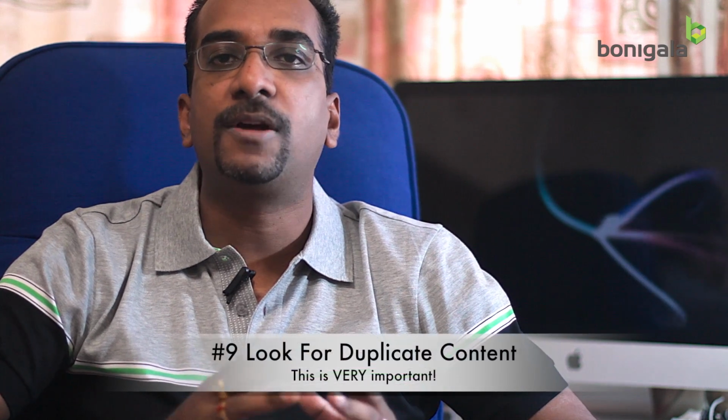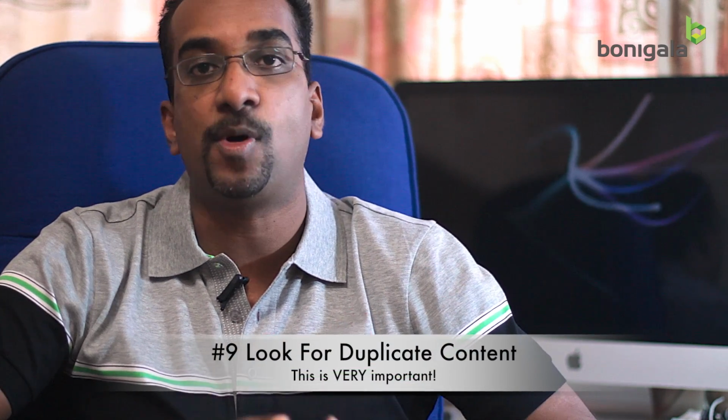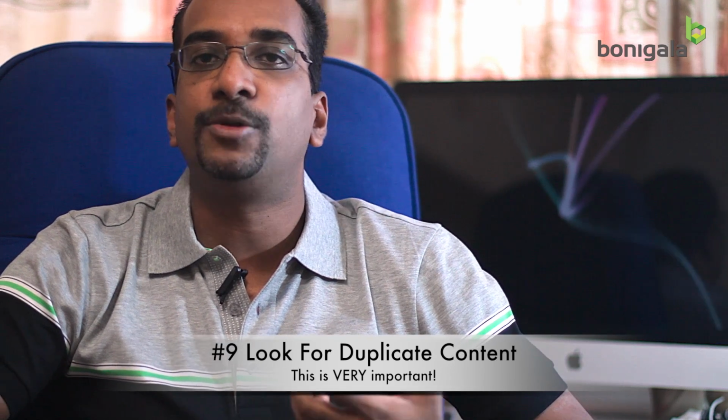Number nine, look for duplicate content. This is a very important one. Many people try to build organic links and otherwise stimulate traffic to their website by submitting articles to popular websites. Unfortunately, some take a shortcut and submit content that is very similar or even identical to that on their own site. Regardless of how it happened, this must be fixed as quickly as possible to get your website back in good standing. It is very important that your website content be completely unique.